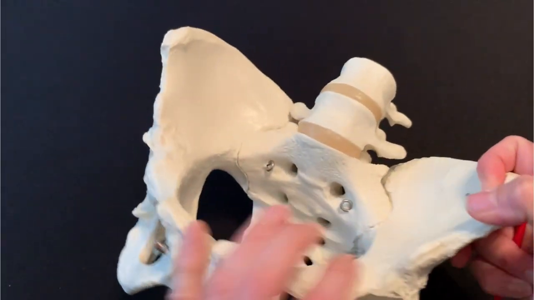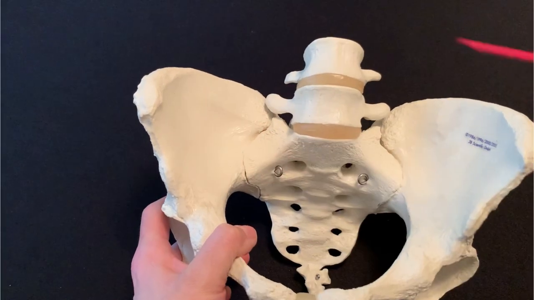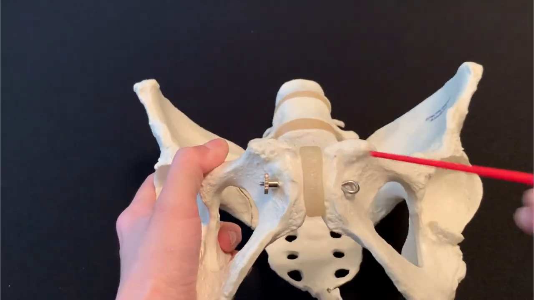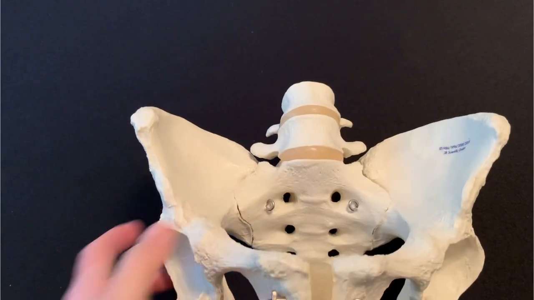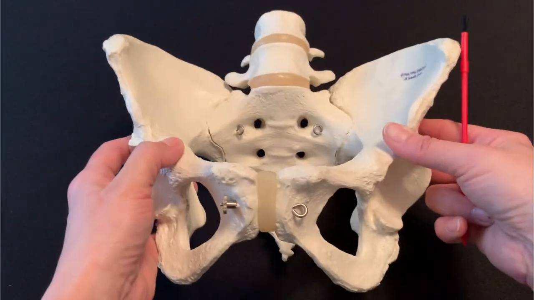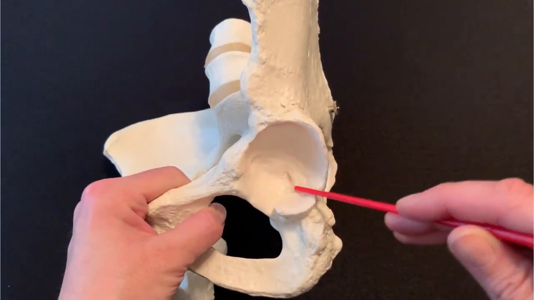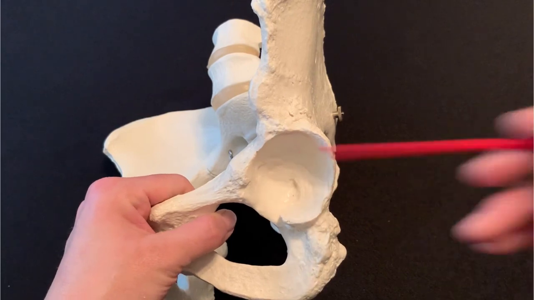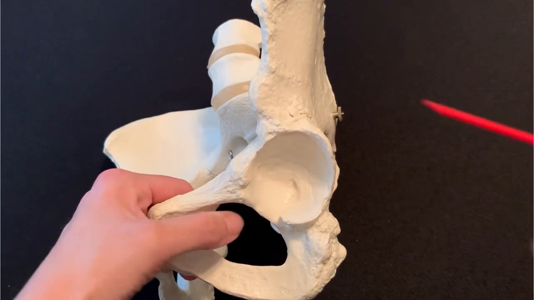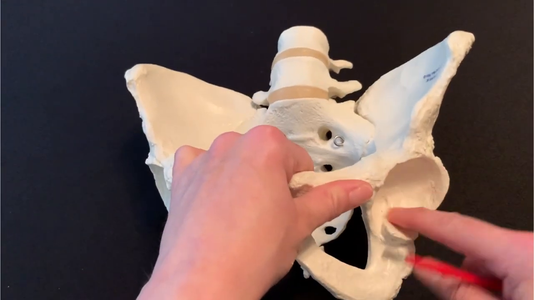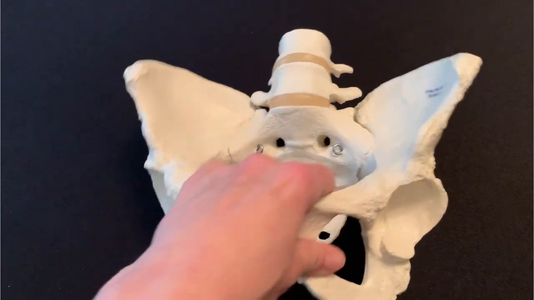Articulation-wise, we've already mentioned a few of them. We talked about the sacroiliac joints between the sacrum and the ilium, two of those. We have a single pubic symphysis on the most anterior part. And then the last articulation that is part of the pelvis is where the hip joint is occurring, at the acetabulum, where the head of the femur fits in. You can probably tell by the depth of this cup that it is going to be a pretty stable joint.